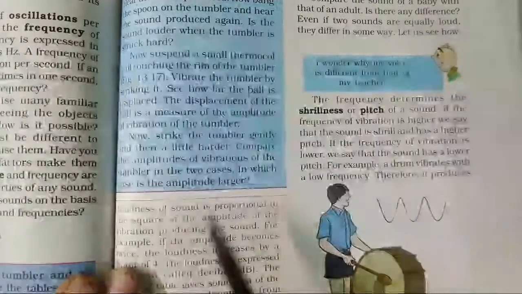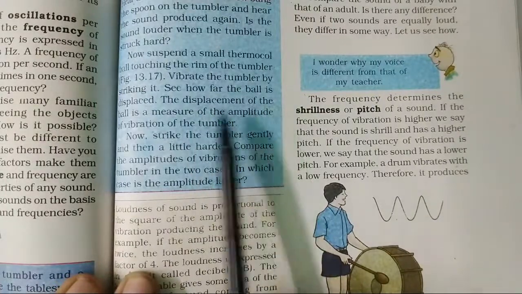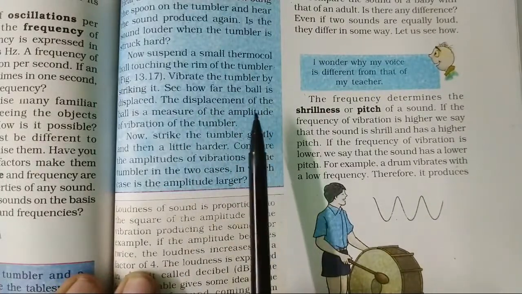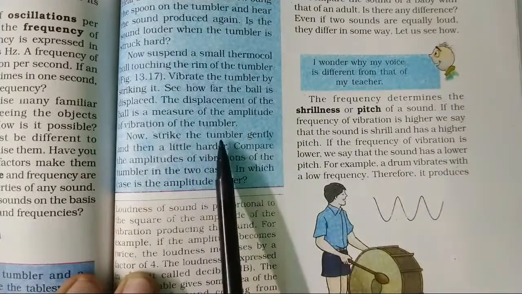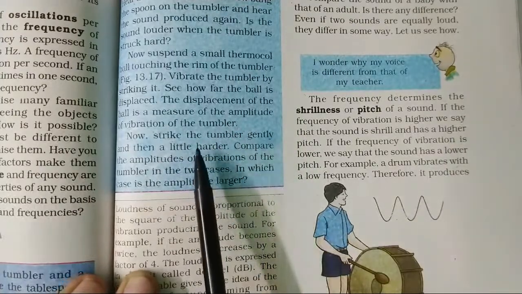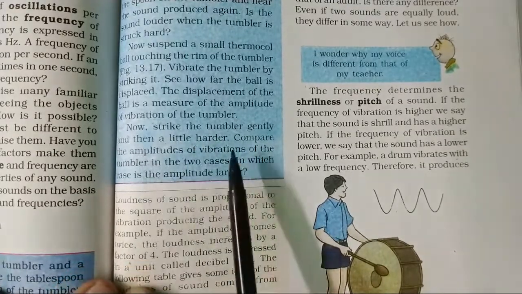What does this mean? Displacement of the ball. The farther away the ball goes, the more is the amplitude and the more is the sound. So if you strike the tumbler gently, the thermocol ball will be thrown less.